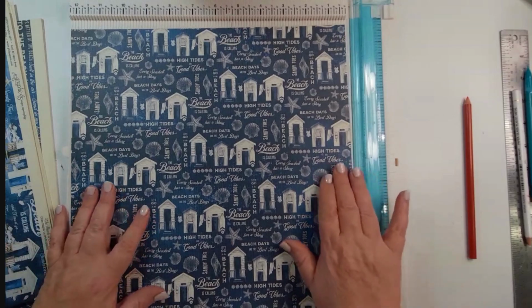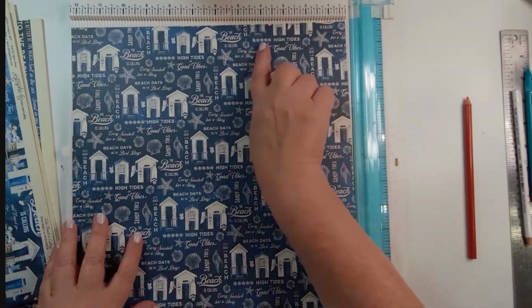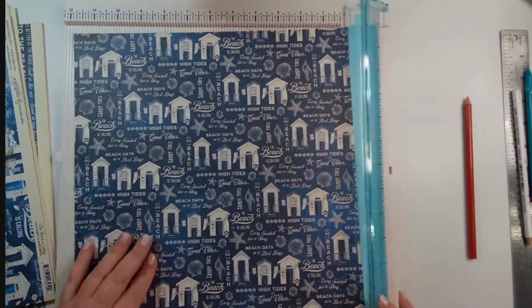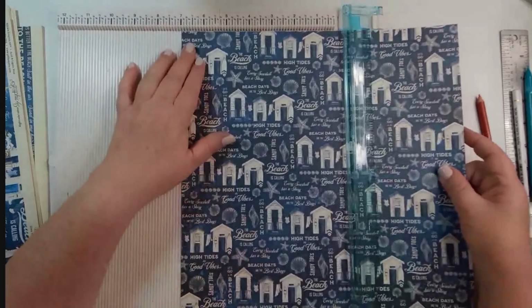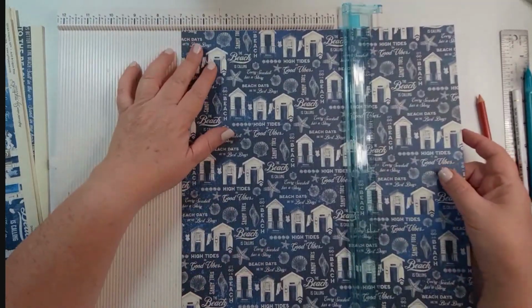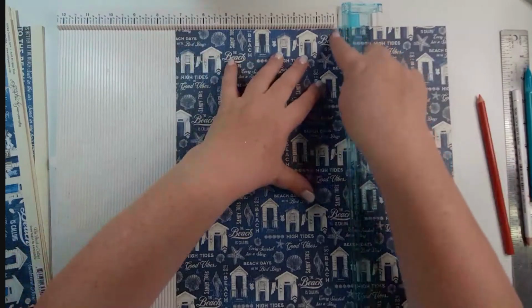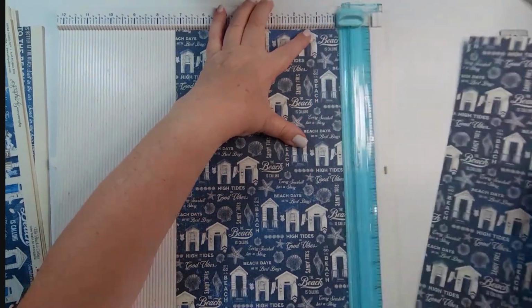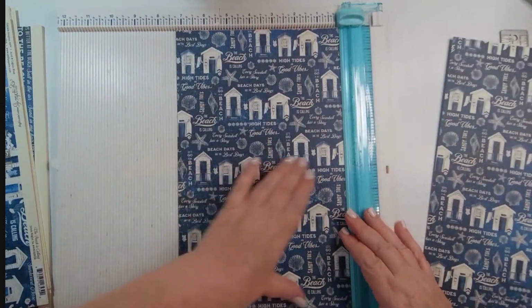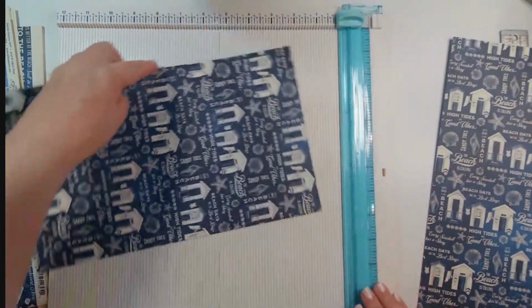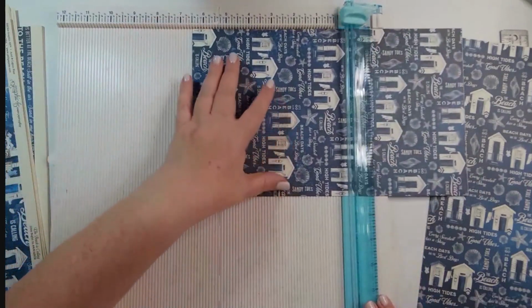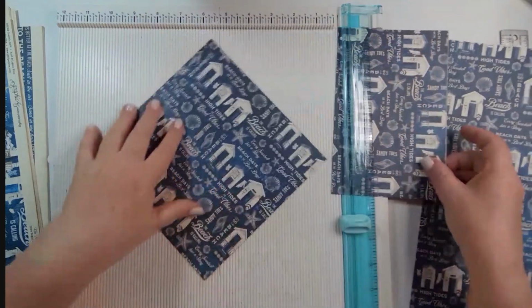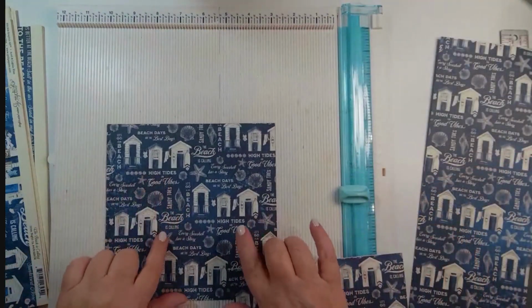So this is where I'm going to start. I'm going to start with A2-1 first, which is 7 1/4. And I'm going to take this here and cut 7 1/4 all the way down. Okay. And A2-1 is the piece right here at the bottom. So I'm going to turn it over and cut it 7 1/4 again. And this is A2-1.